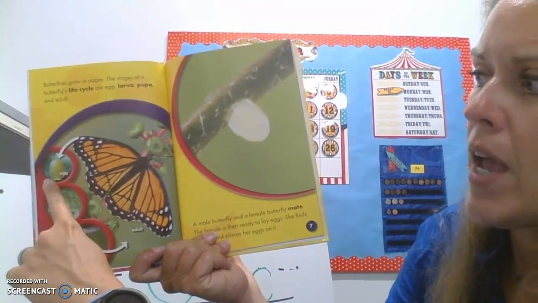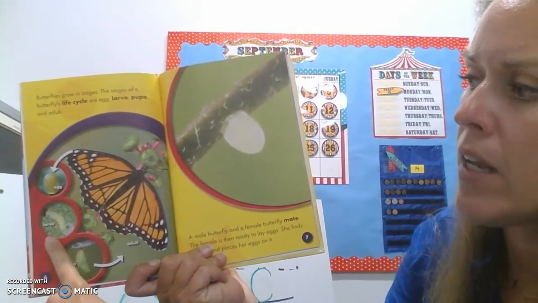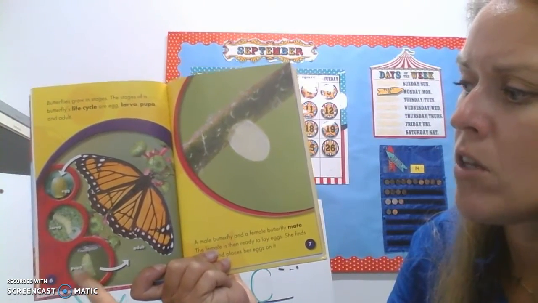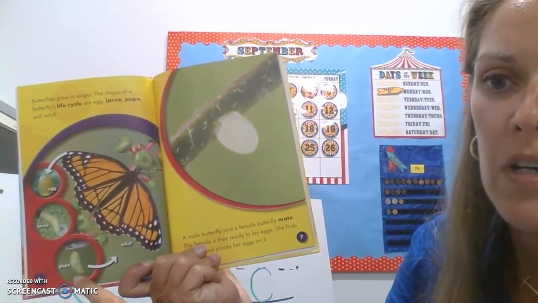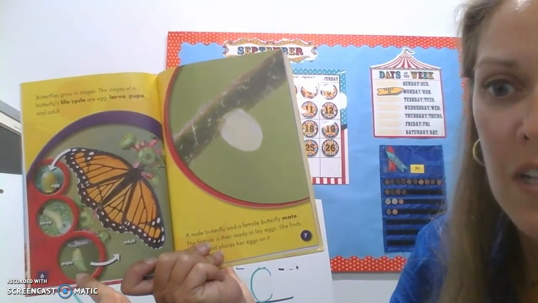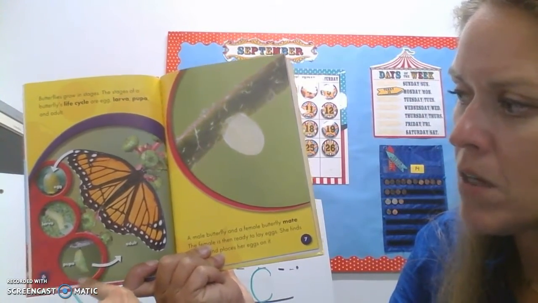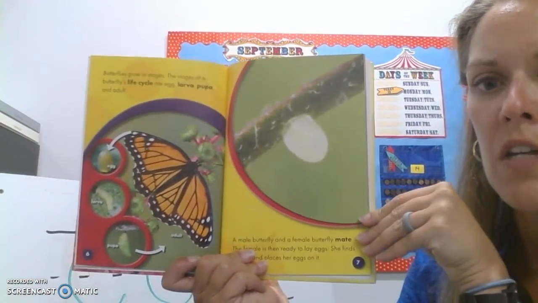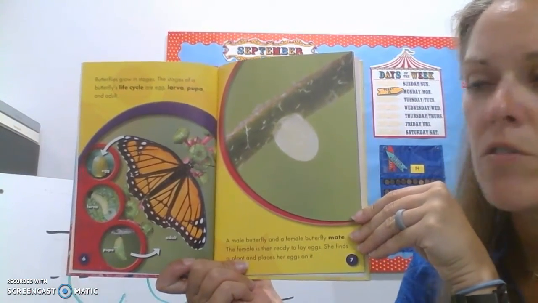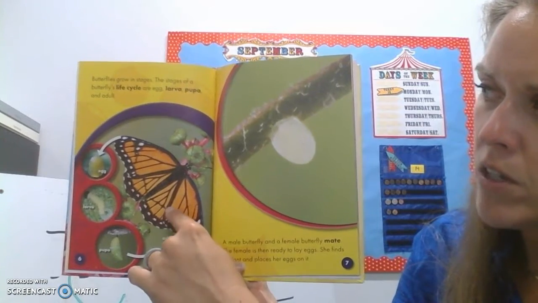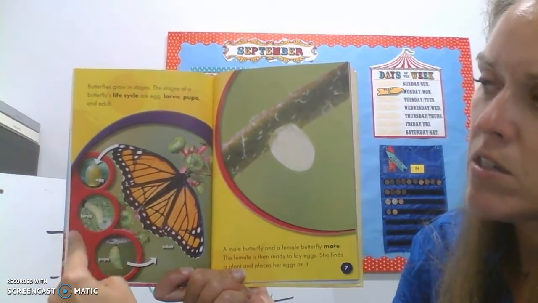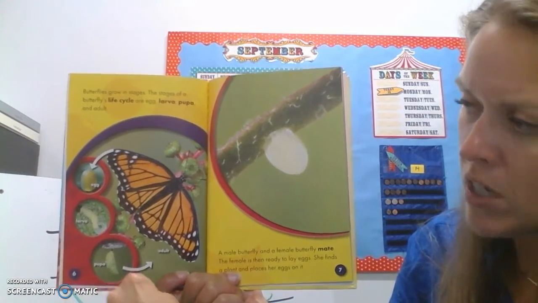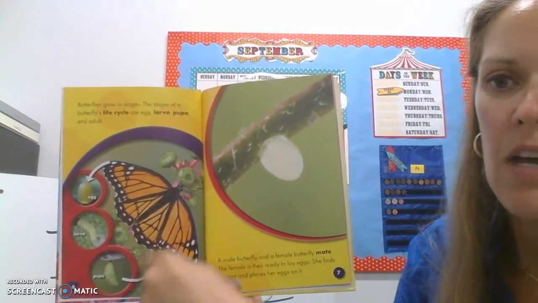So we're going to go from egg, and then a caterpillar hatches out. And after it gets bigger, then it turns itself into a pupa. Sometimes we call that a chrysalis also. And then after it comes out of the chrysalis, it's an adult butterfly. So that's what the life cycle of a butterfly is, all those stages. And then the adult will lay an egg, which hatches into a caterpillar, which then goes into a chrysalis, which then comes back into adult. That's why it just keeps on going.